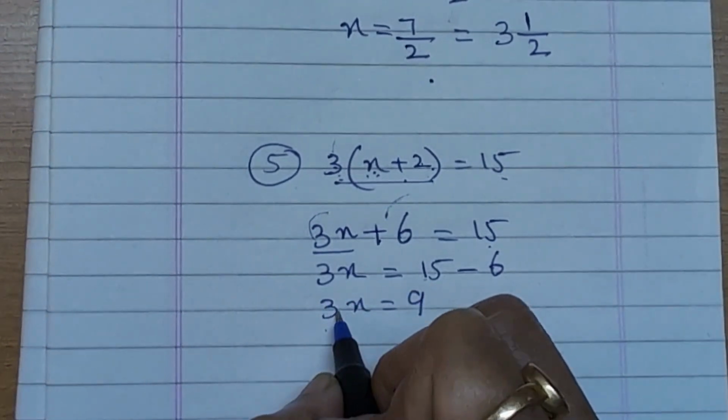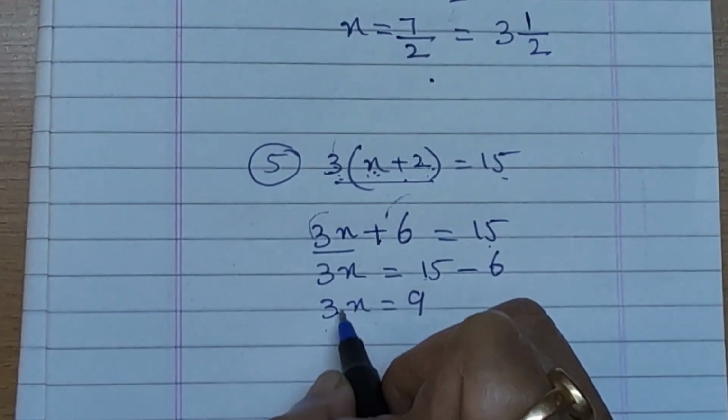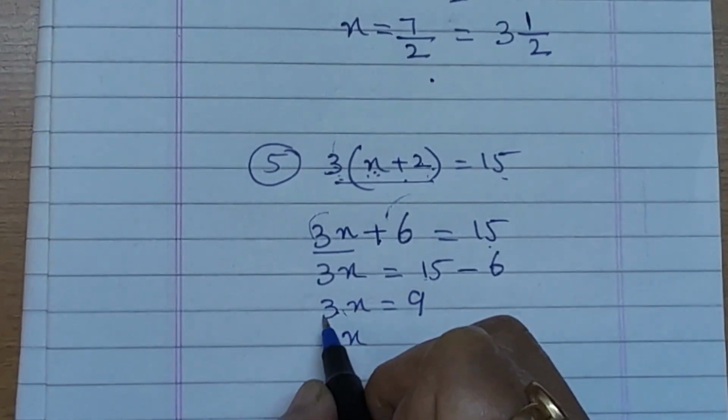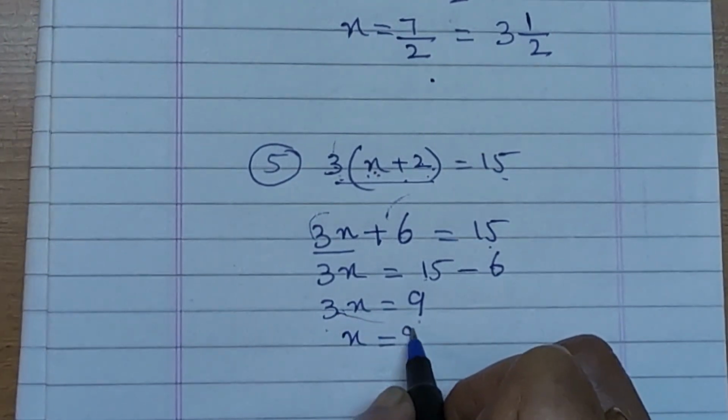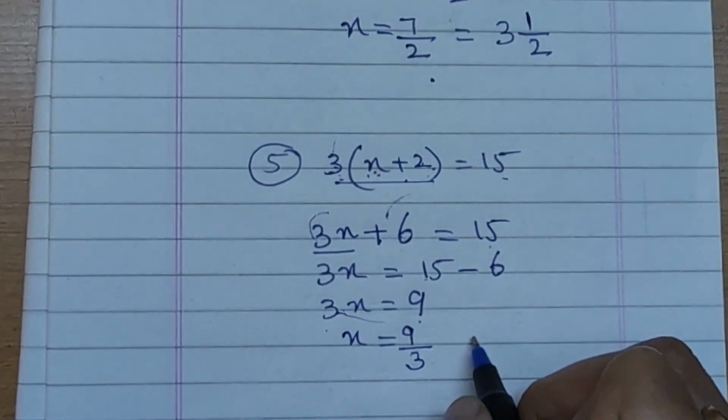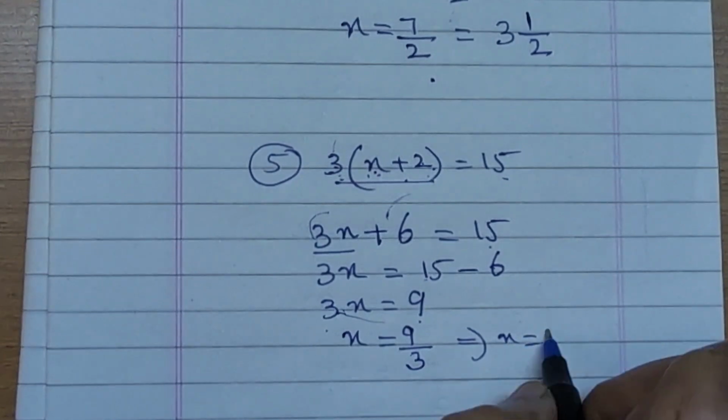Now we will get rid of this 3. So 3x, 3x means 3 into x. So we have to divide both sides by 3. So x will be, 3 comes here, so 9 divided by 3. So x equal to 3.